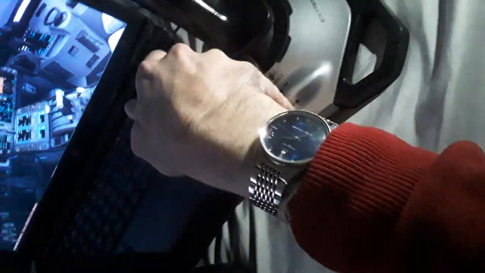So I hope you like my Airbus side stick, which I use to control the flight controls of the Boeing aircraft. Also, I can use the thrust levers over here. I can move all the thrust levers.